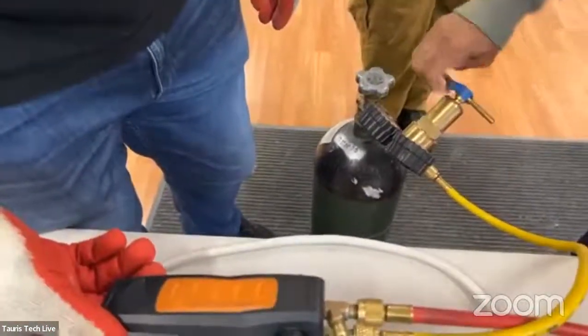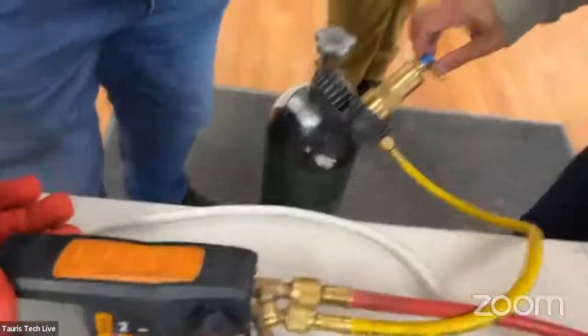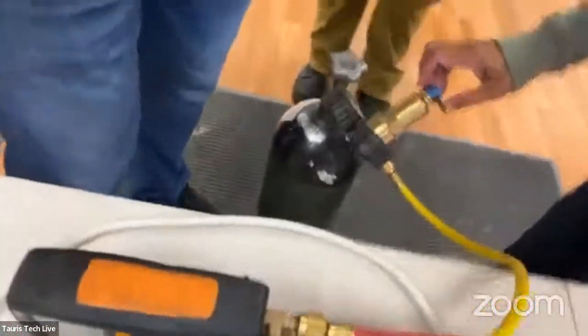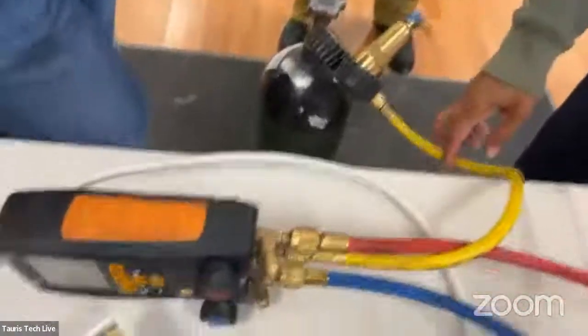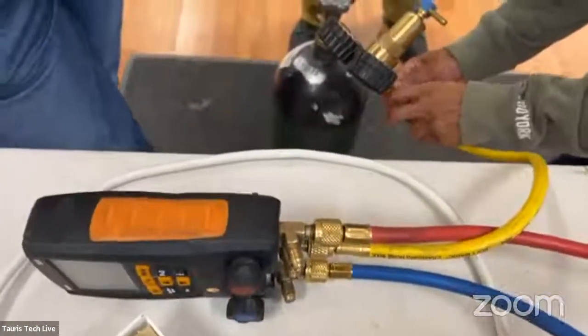Okay, so the nitrogen regulator is reverse acting. You see how it just loosened up there? Yeah. Because of all the pressure that's sitting in that line. That's what people don't understand. You put a lot of pressure in there, it's going to be harder and harder to even take it off. So try and take it off, you'll feel it.